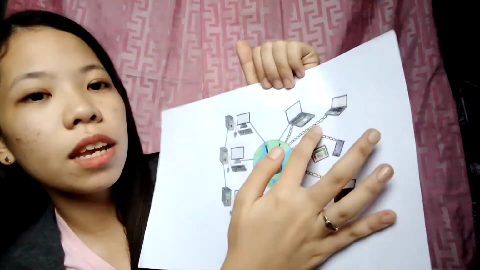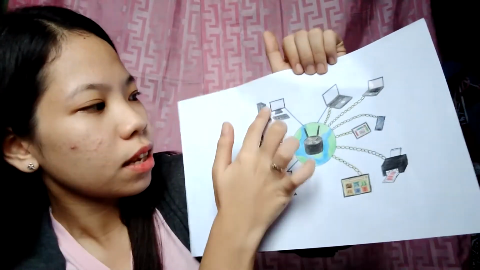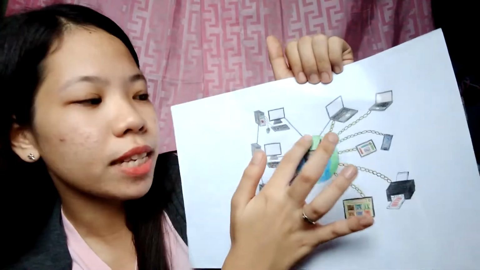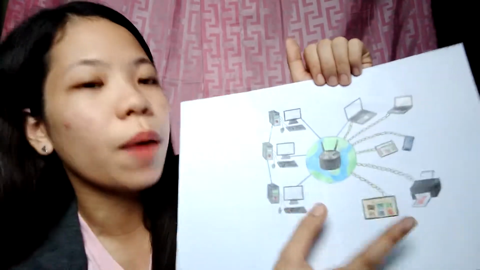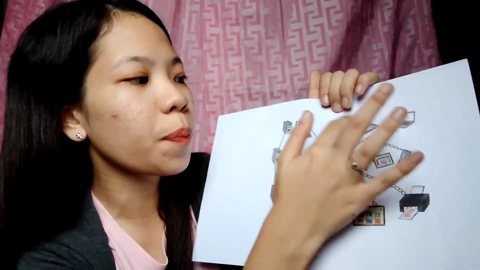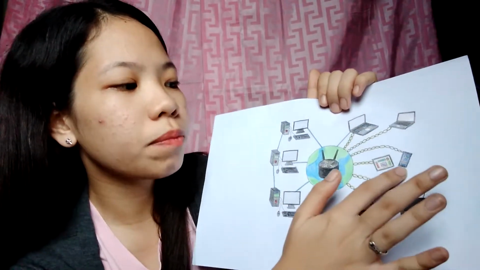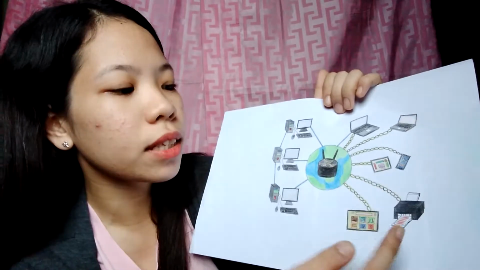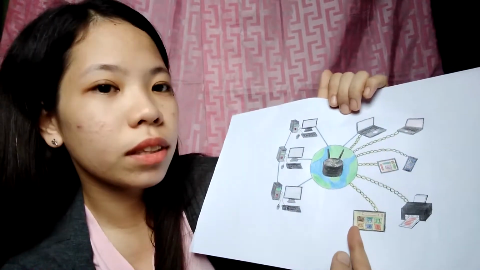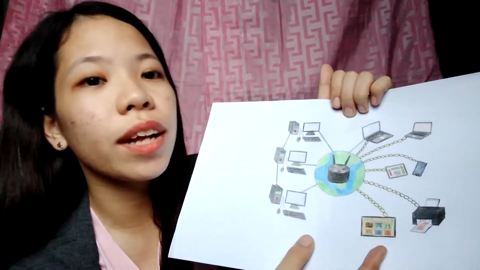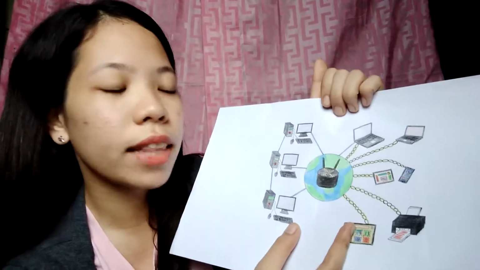It has the end devices, the intermediary devices, and the network media. When we say end devices, such as laptops, cell phones, tablets, printer, desktop computer, it is either the source or the destination of the data.